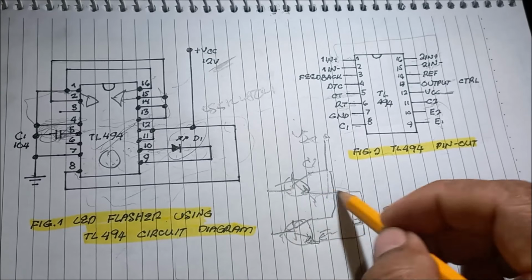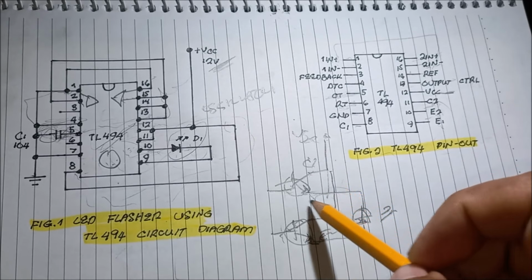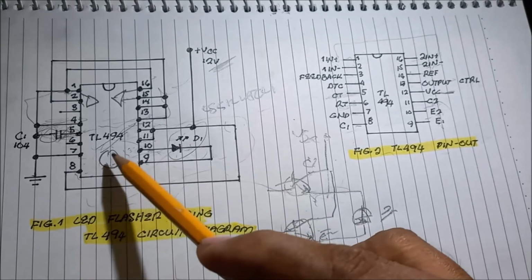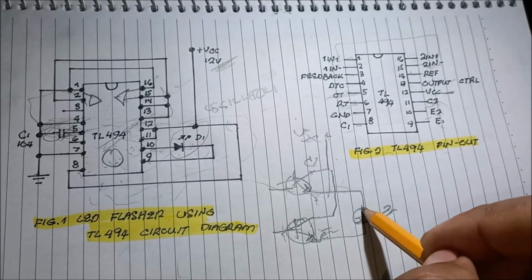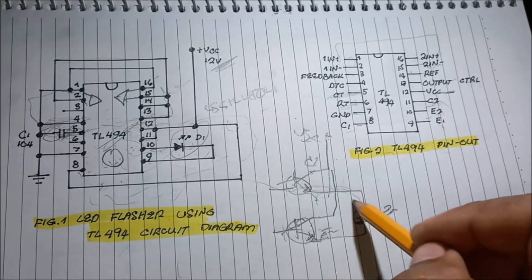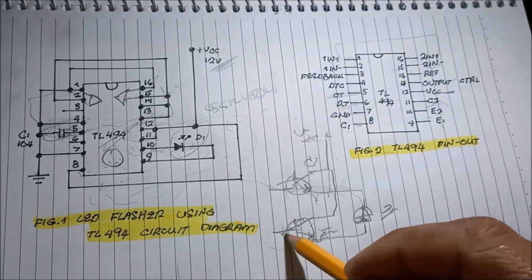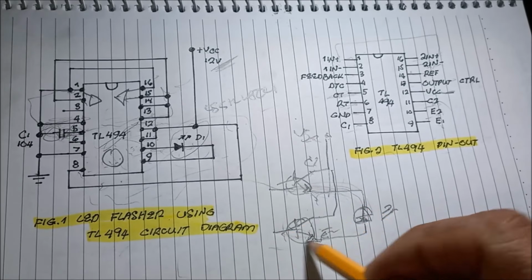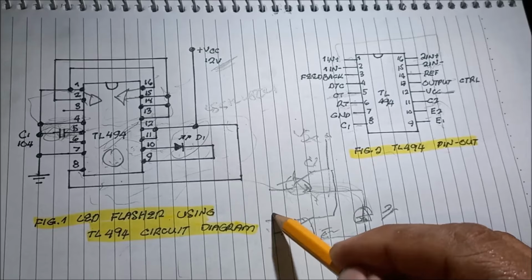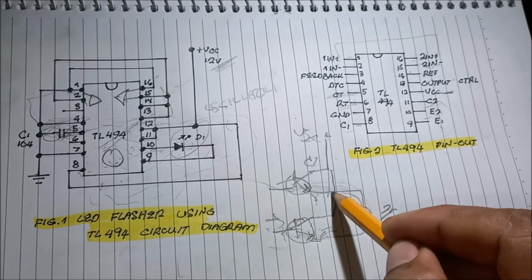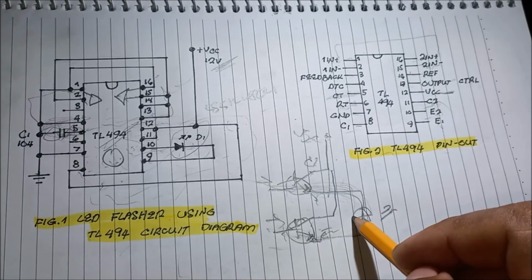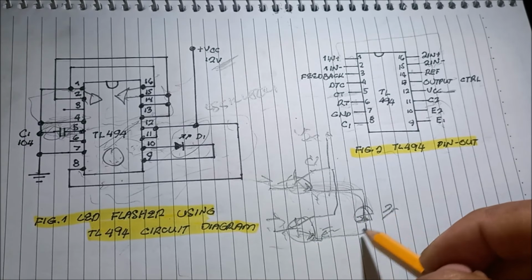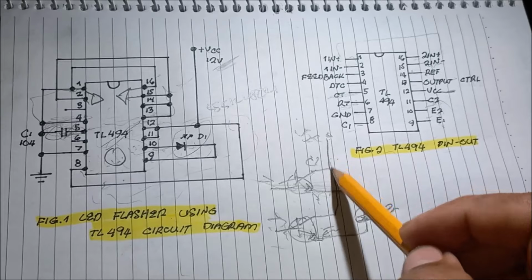Due to the built-in oscillator, the LED oscillates: on, off, on, off. When there's a signal here, it turns on the LED, and when there's a signal here, it turns off.